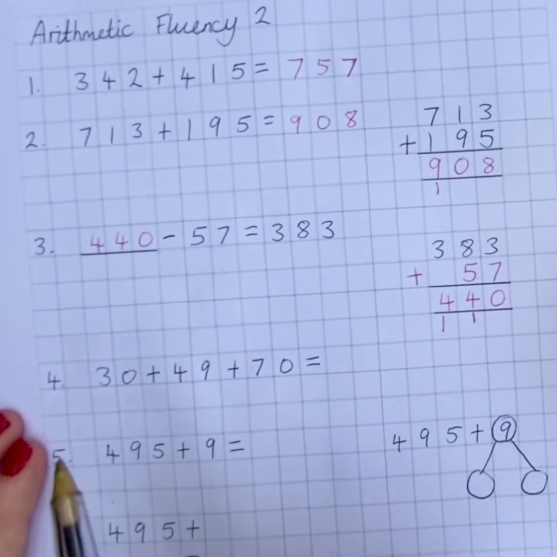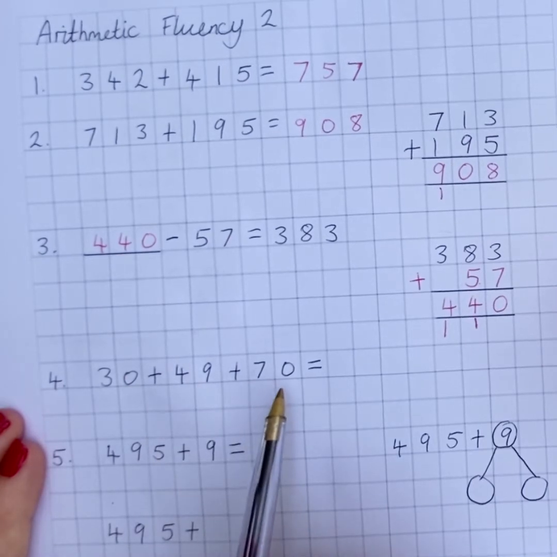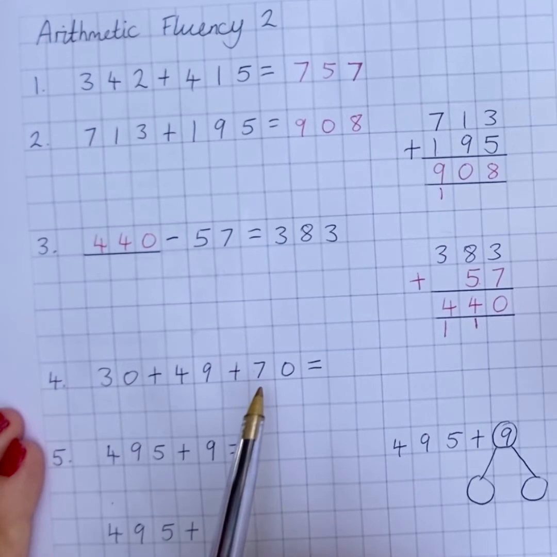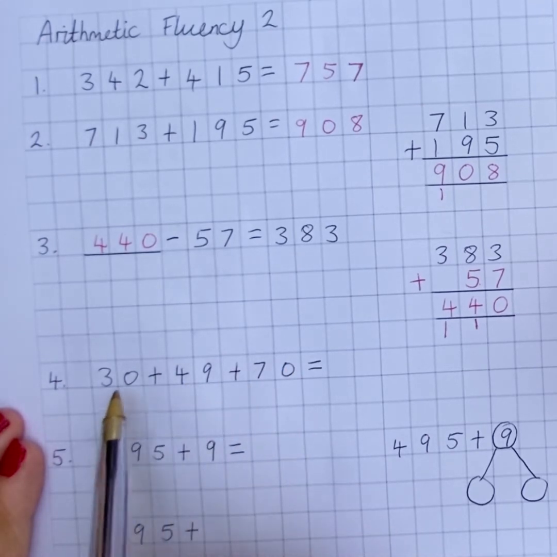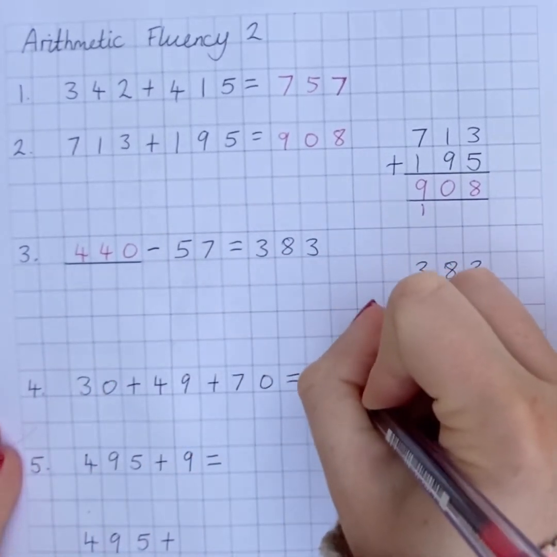For number 4, we have 30 add 49 add 70. So now this is where we're looking for complements. So what numbers here go together to make it easier? So I can see 30 and 70 are complements to 100, same as last time. So 30 and 70 equals 100, plus 49 equals 149.